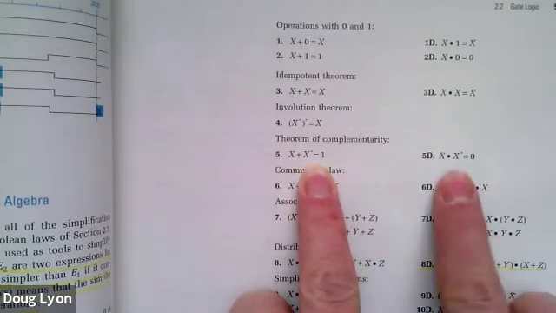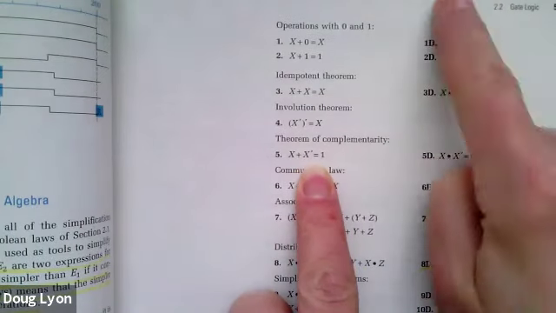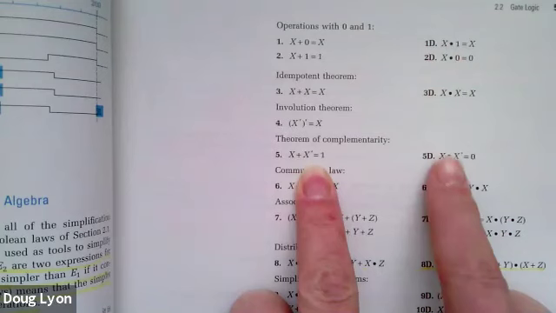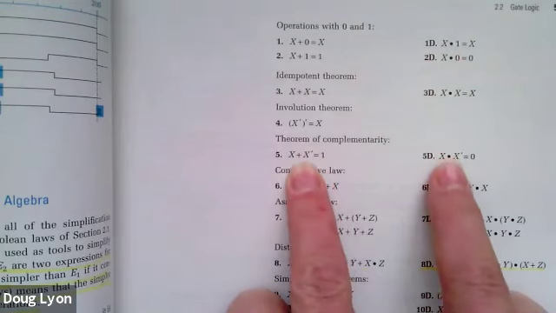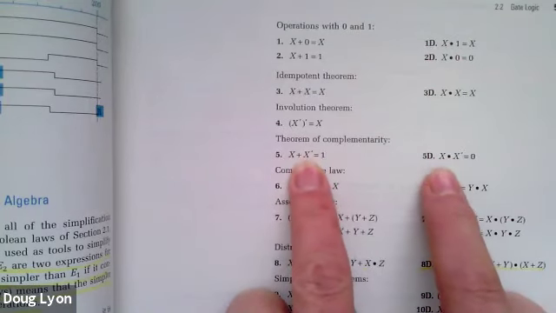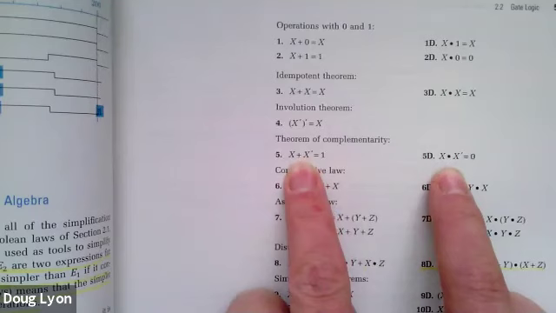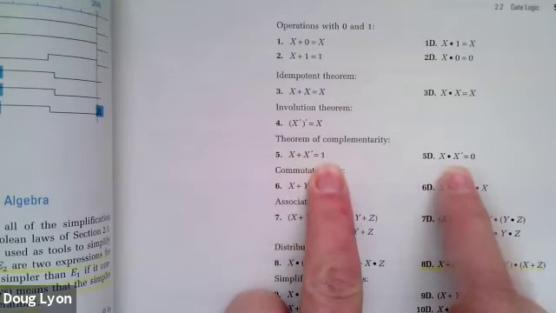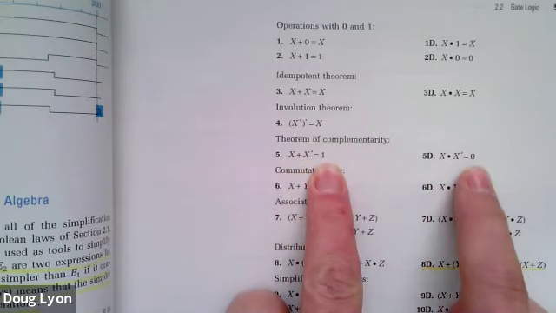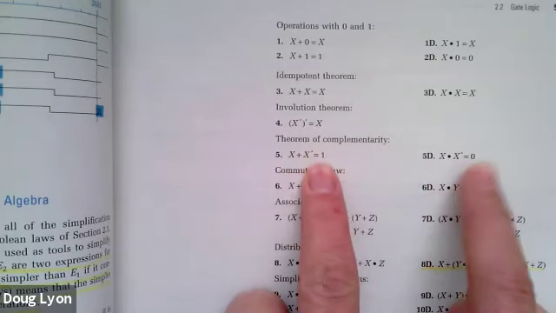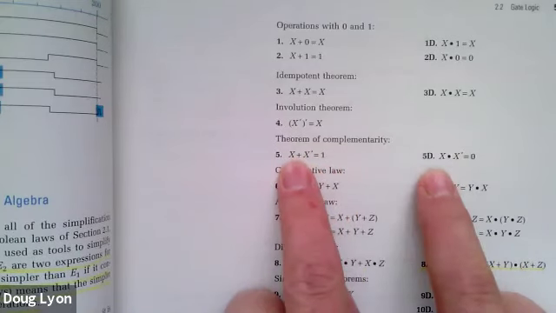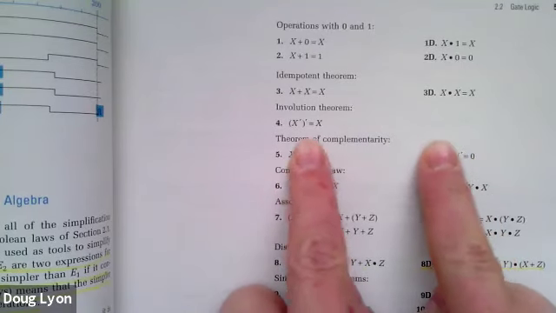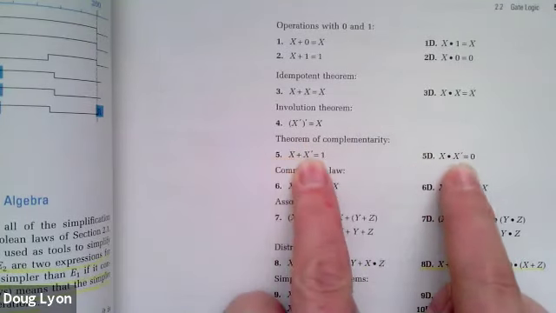And here comes the dual. And notice the dual is written over here with the d's. And what's the difference between the dual and the non-dual for the theorem of the complementarity? Well, ones got changed to zeros. Zeros got changed to ones. Plus got changed to times. Times got changed to plus. And the variables are left alone.